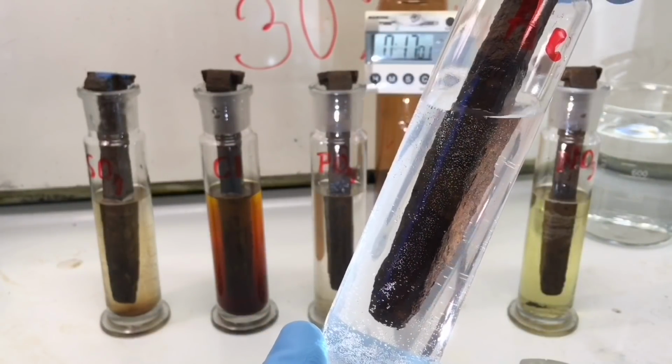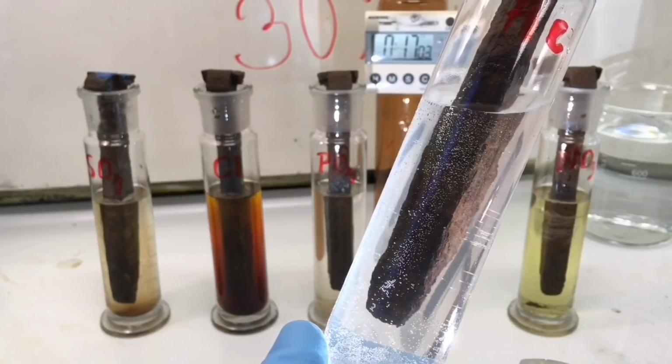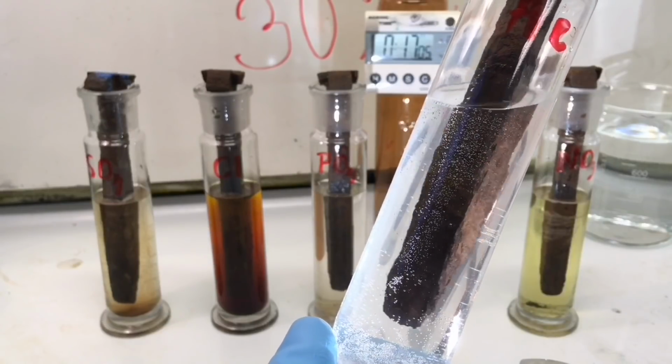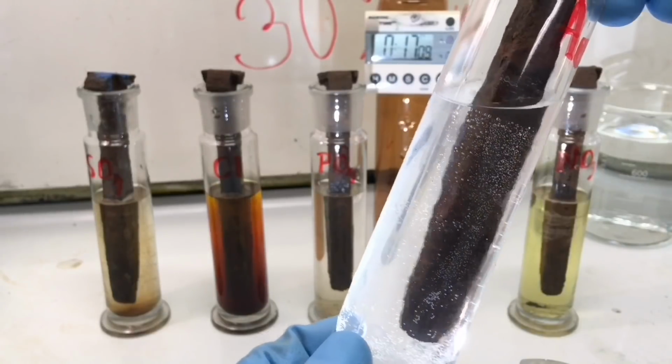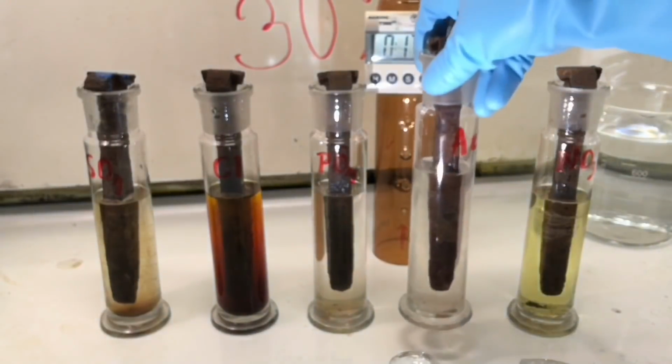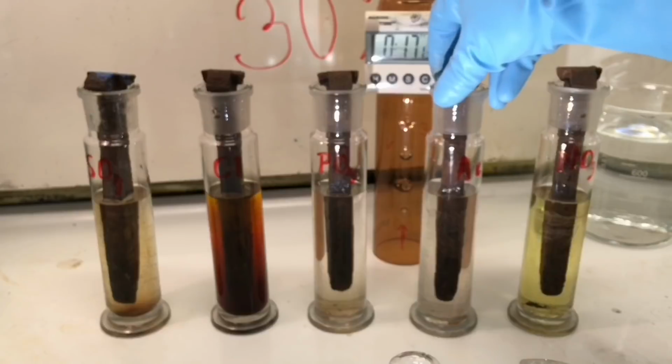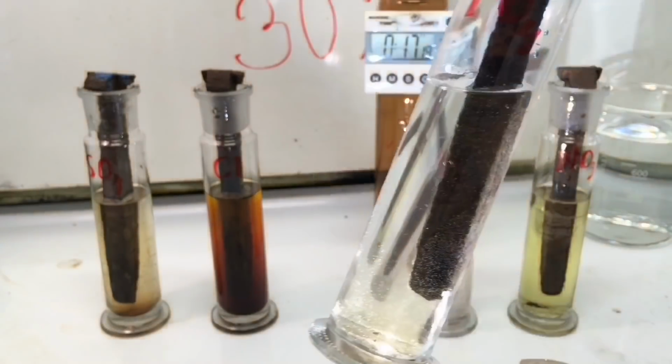For the acetic acid, bubbles are forming, but it's not as much as on the nitric acid. And the solution is still transparent, meaning that not much iron is being dissolved.